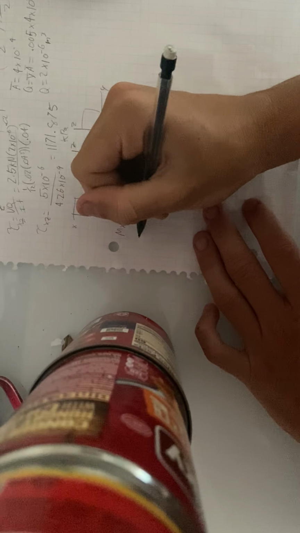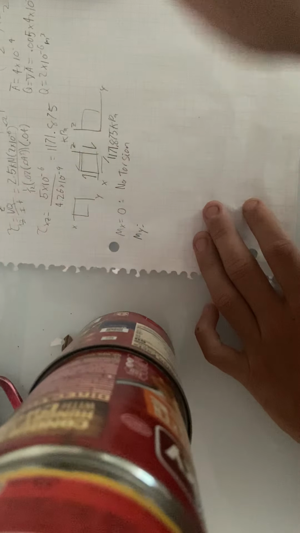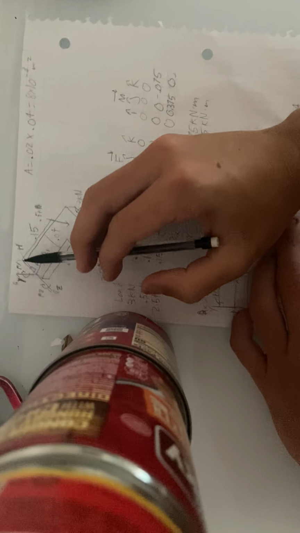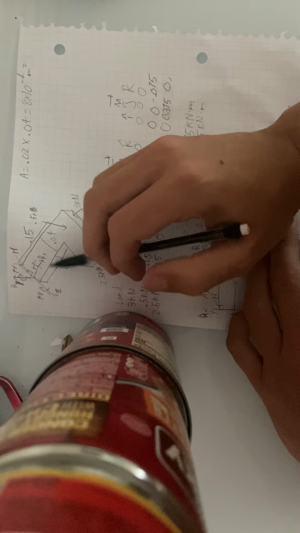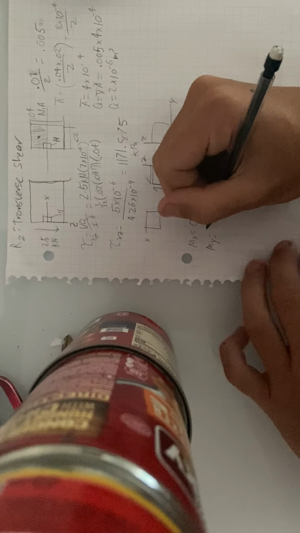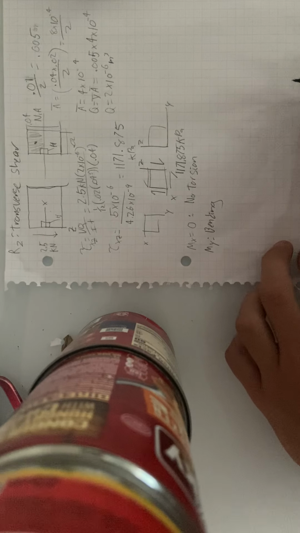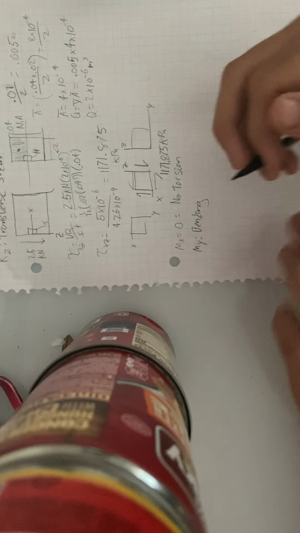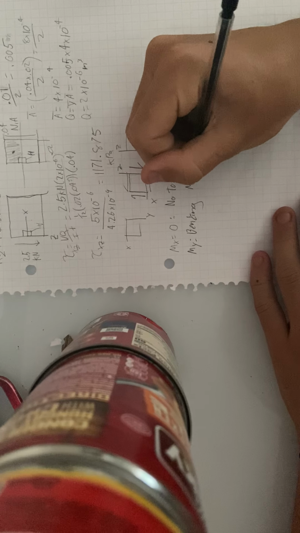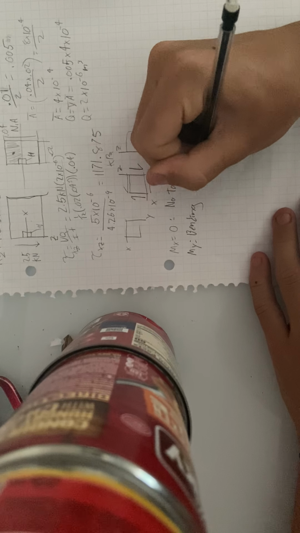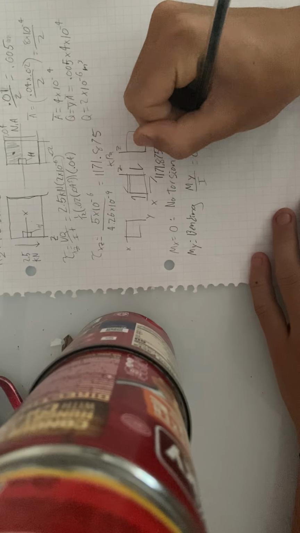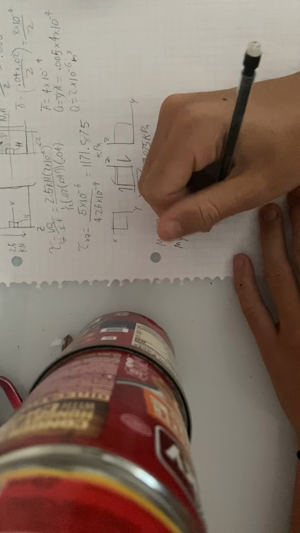Now we're going to move on to My. My is along the lateral axis, and that is going to cause bending at point H. So this is going to be bending, and bending is equal to My over I is equal to stress.